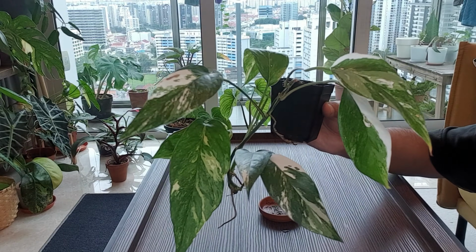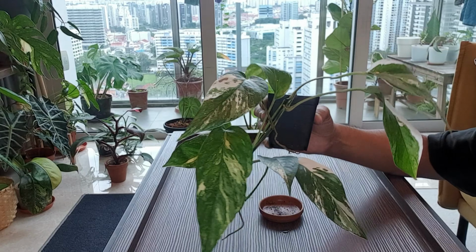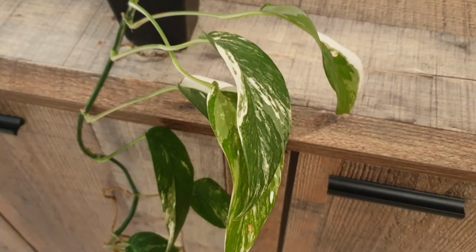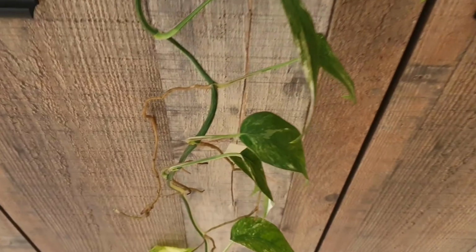This is the mother plant, which is still in a very juvenile stage, but it was growing a very long vine, so I had to chop it up into a few cuttings.